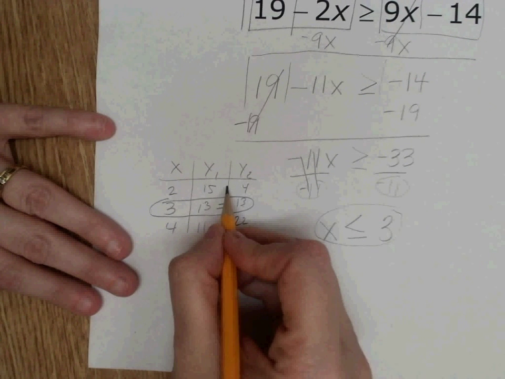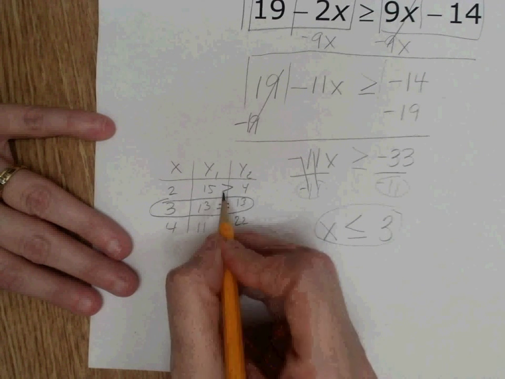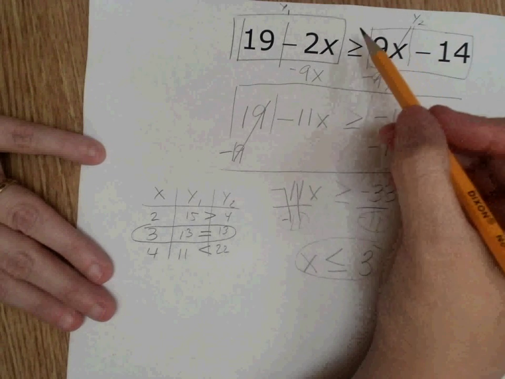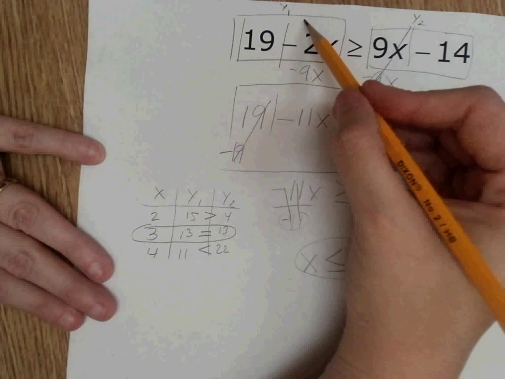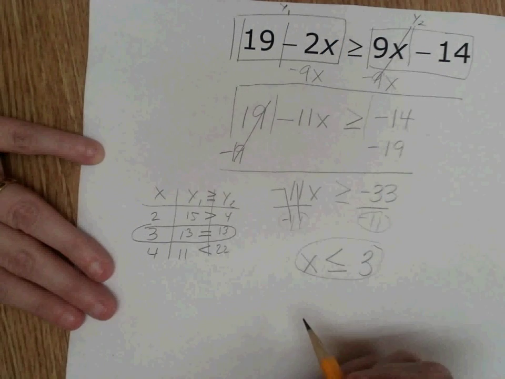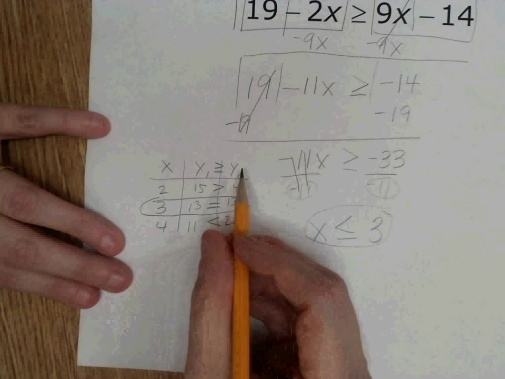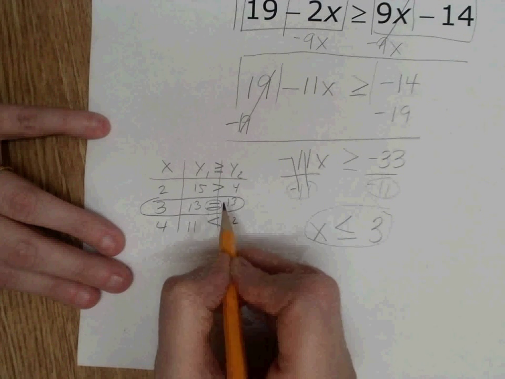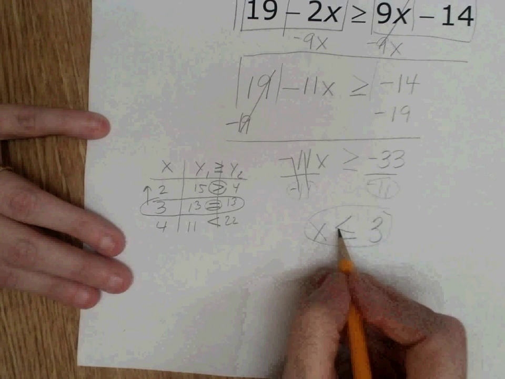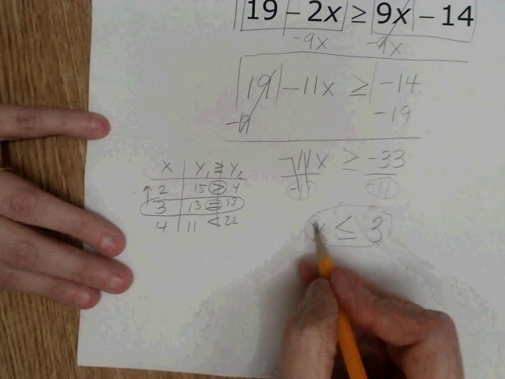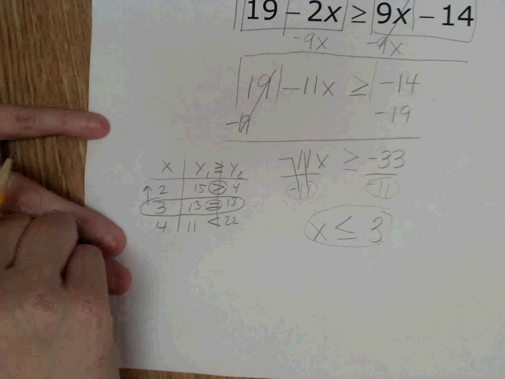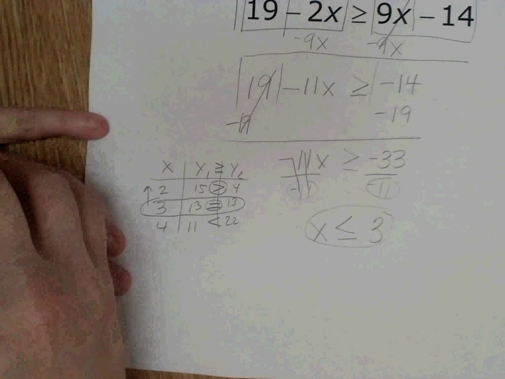If I look up here, 15, is that greater or less than 4? Well, 15 is greater than 4. 4 is less than 22. If I go back to my original inequality, I wanted y1 to be greater than or equal to y2. If I look here, this is greater than, well, this is equal to, and this is greater than. So values that are less than 3 or equal to 3 make this inequality true. I know that's a little weird, but that's how we check it in our calculator.